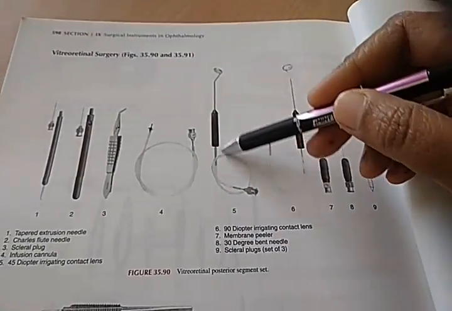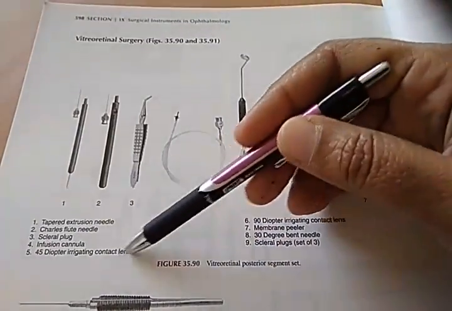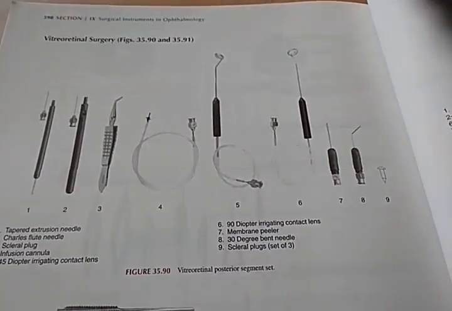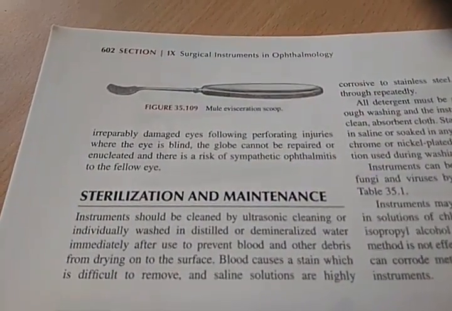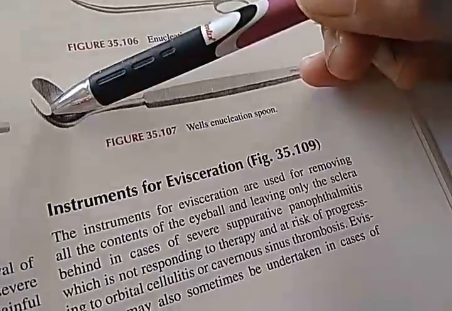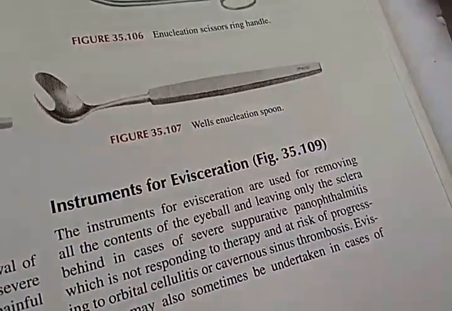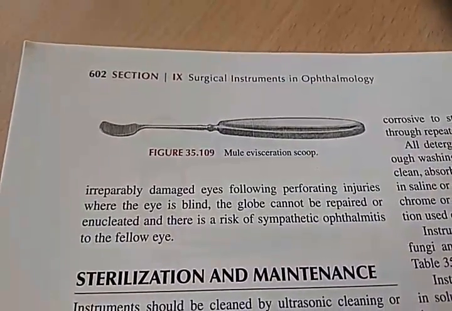Can you tell me what this is, guys? This one? 5. Irrigating contact lens. Okay. This is the evisceration scoop. I think there should be a hole in the middle, right? Looks like if there's a hole in the middle, it is the Wells enucleation scoop. This one is the evisceration scoop. Okay.